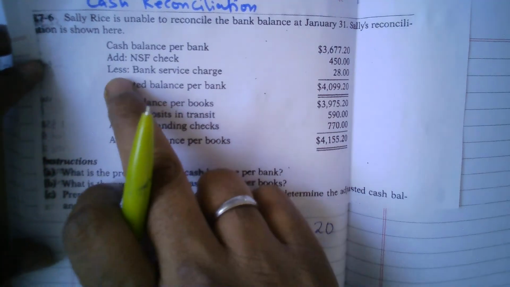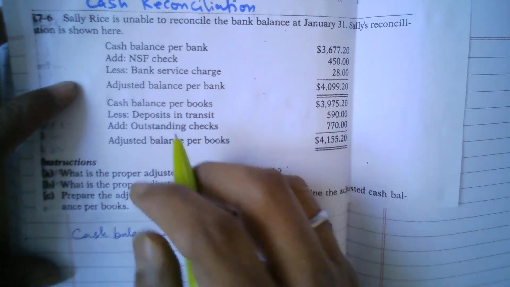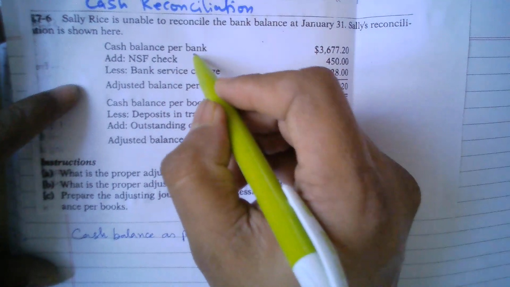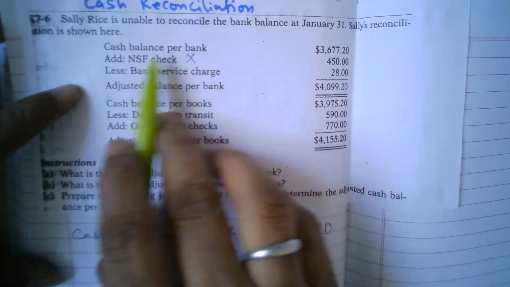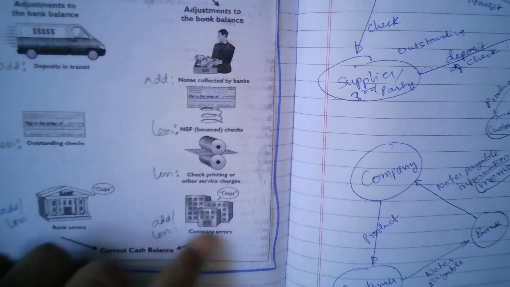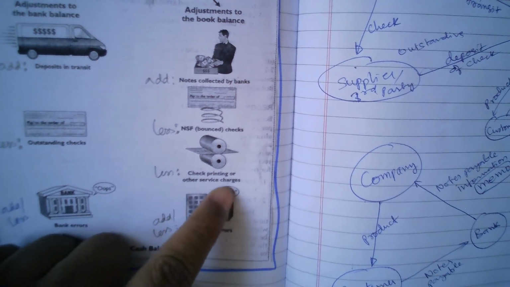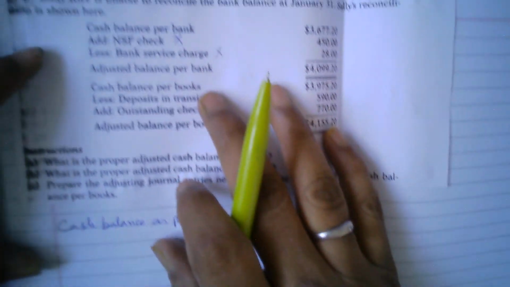So anyway, this NSF check doesn't apply to the bank side. Okay, so this is wrong. And the bank service charges also, banks automatically do it internally, so this is also wrong, because see here, the check printing or other service charges are on the accounting side. Okay, so this is not wrong here.